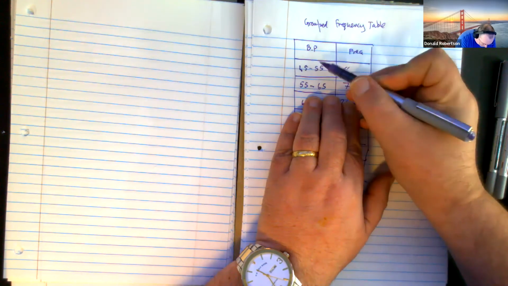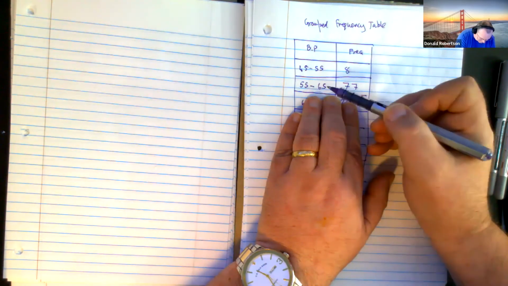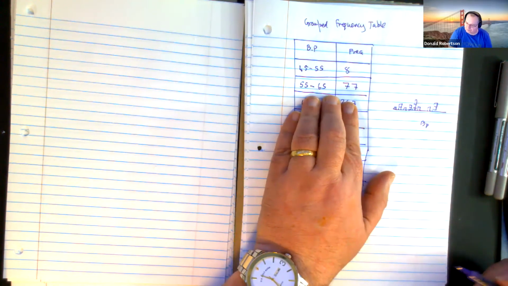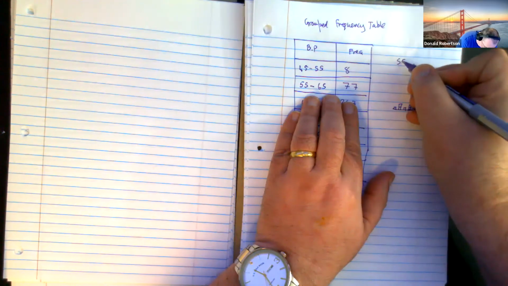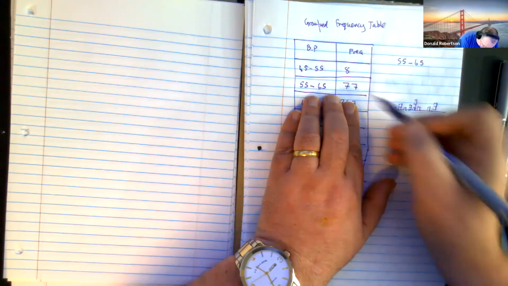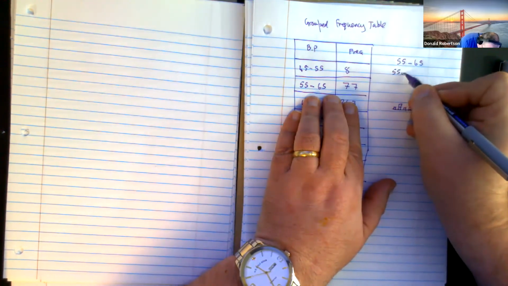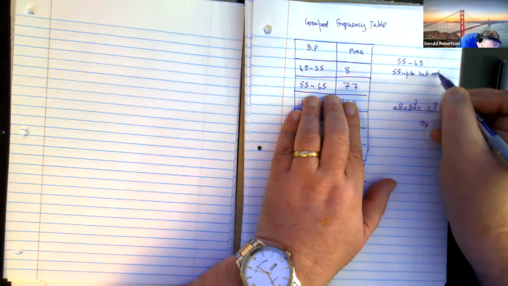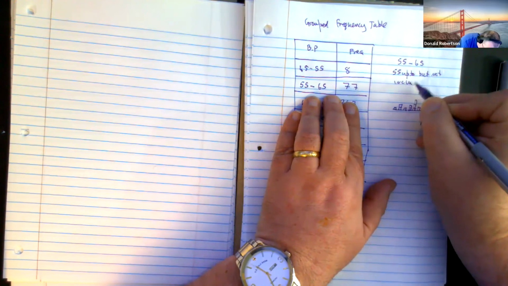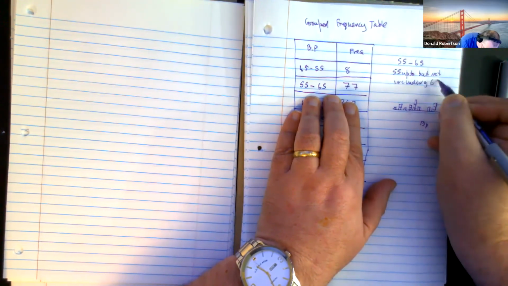That this group is 45 to 55 and this group is 55 to 65, right? If you notice that they both have 55. So you might think, well, somebody's going to have 55, right? Somebody's blood pressure could easily be 55. And so how do you handle that? Well, 55 to 65, that group there, means 55 up to, but not including 65.